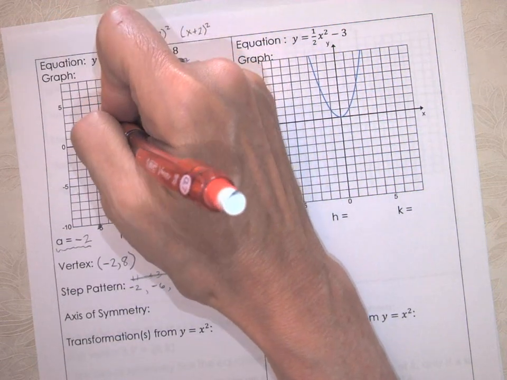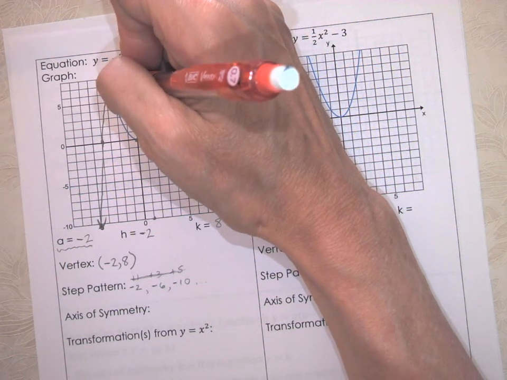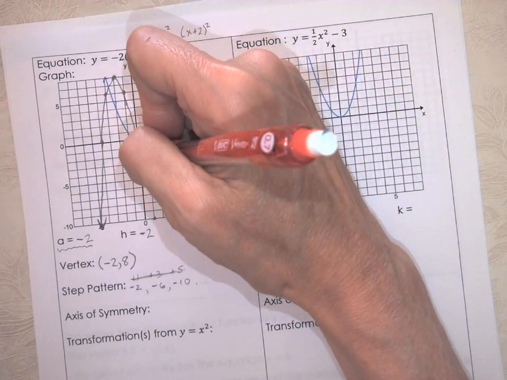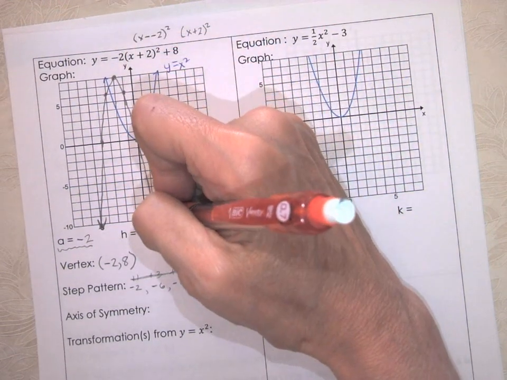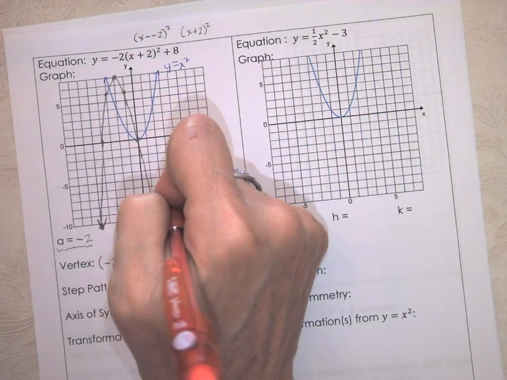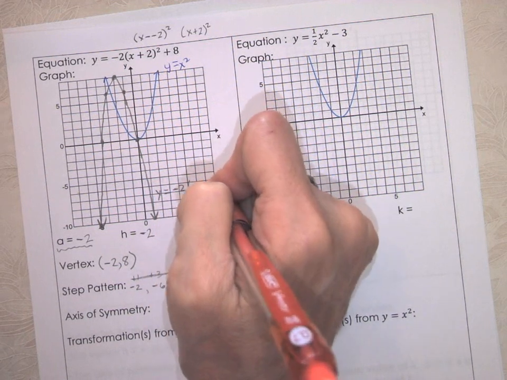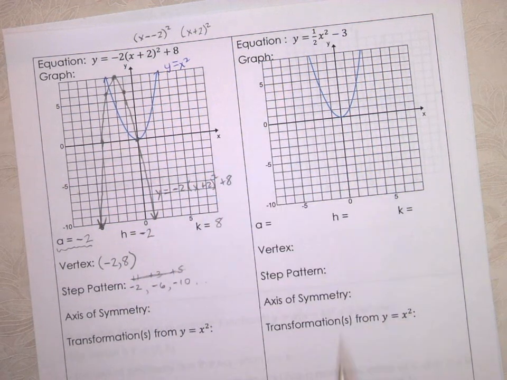And then I can draw in my parabola. And that parabola is our y equals -2 times (x plus 2) squared plus 8.